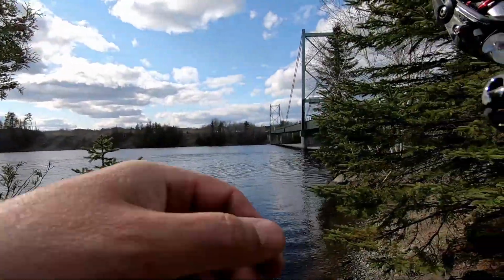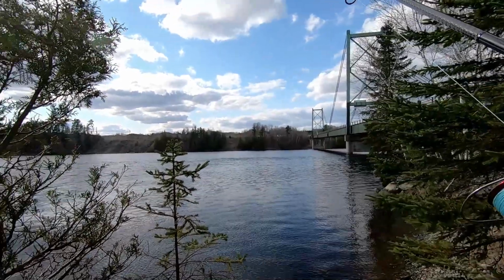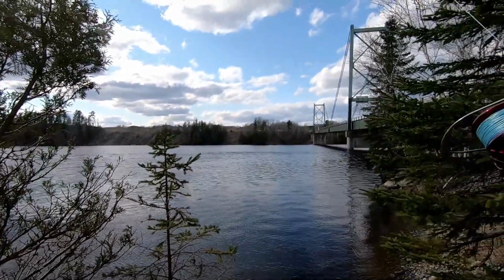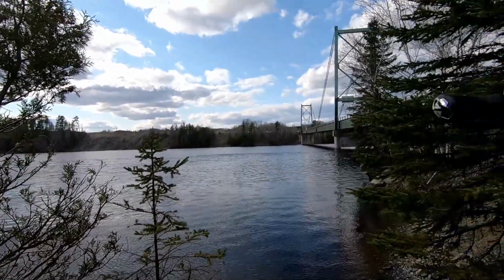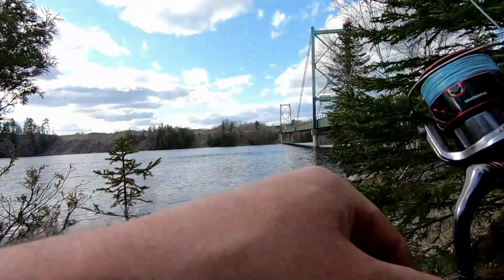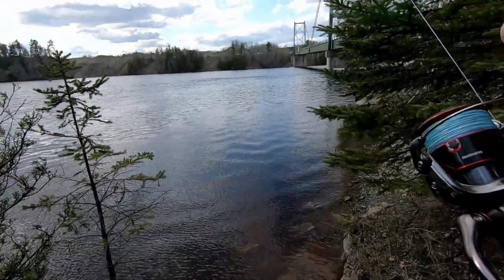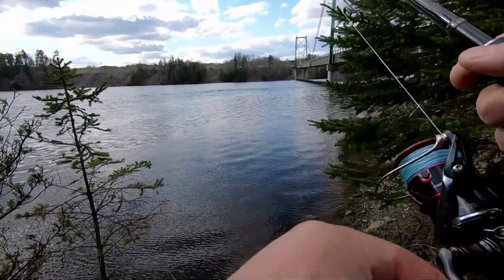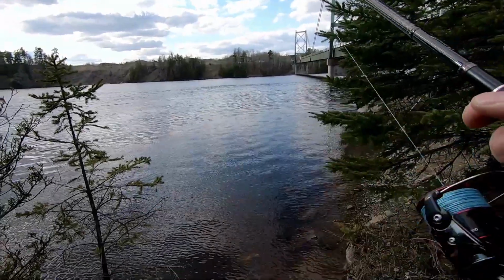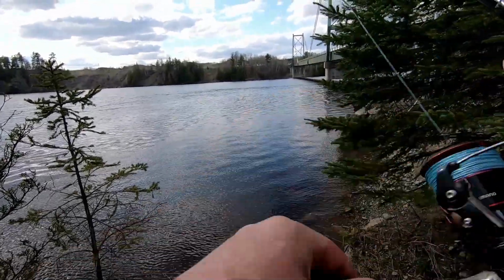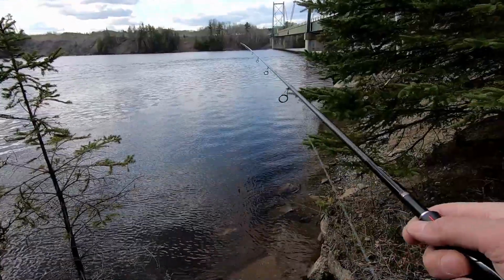Wow. Pretty nice fish in a row. Yeah. Yep.